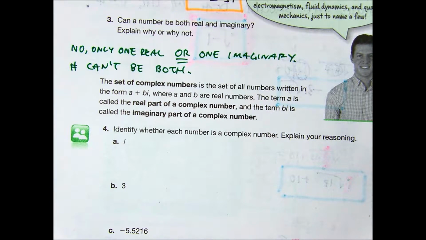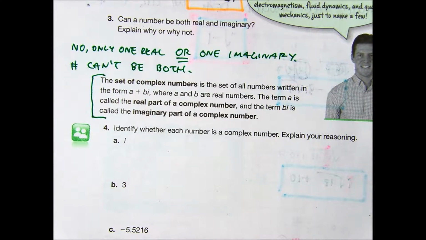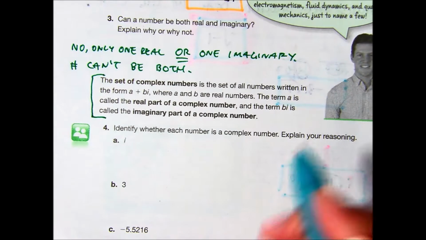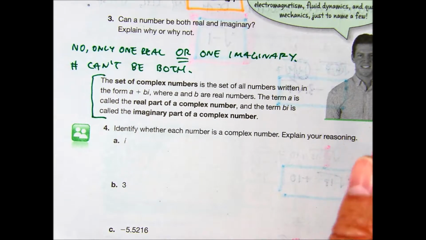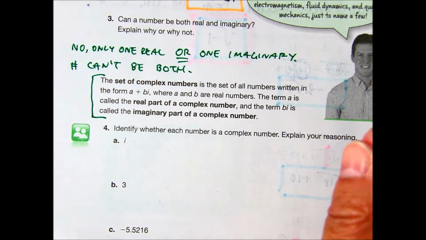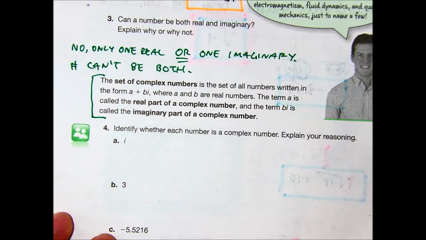Joe, can you read the next paragraph for us, please? The set of complex numbers is a set of all the numbers written in the form a plus bi, where a and b are real numbers. The term a is called the real part of the complex number, and the term bi is called the imaginary part of the complex number. All right. Joe, can you read the directions for number 4, please? Identify whether each number is a complex number and... Okay.